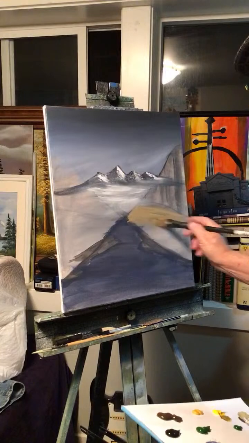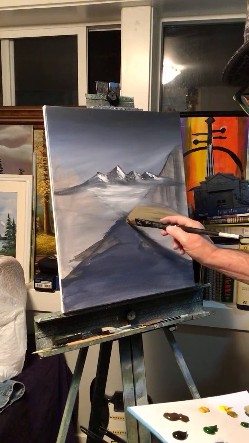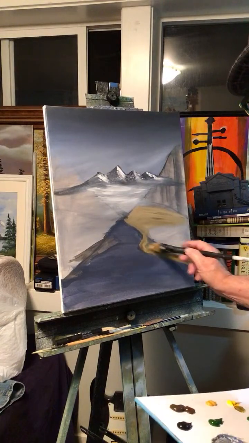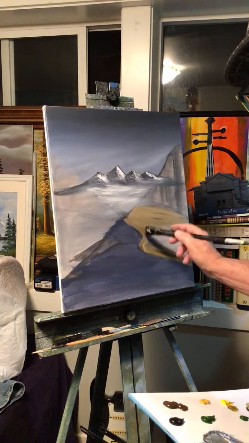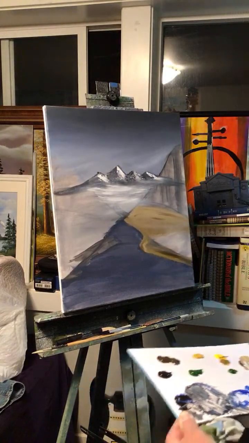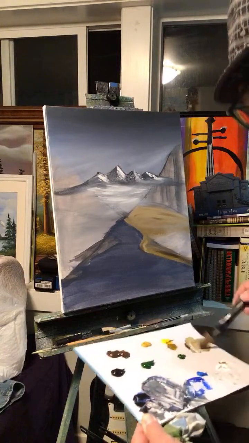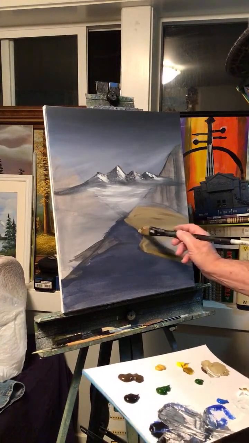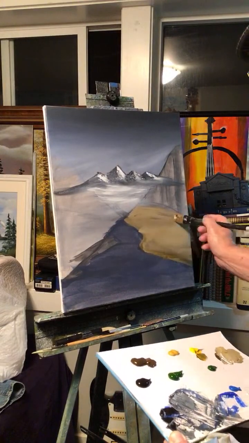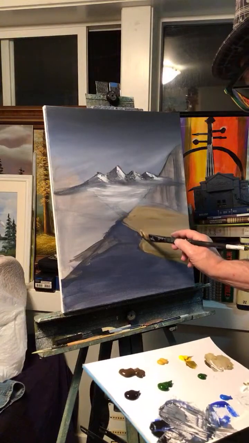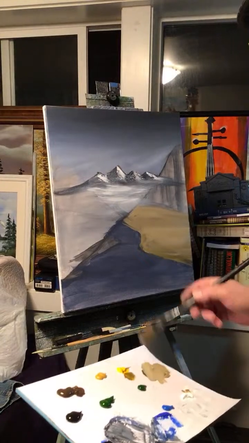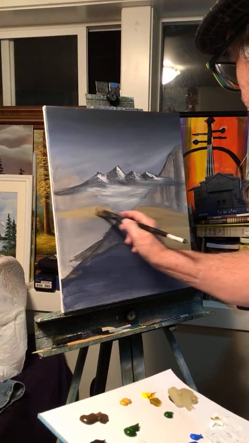Now let's just fill this in with that color. It's like a light brown, I'd say. Let's do both sides just about the same way.